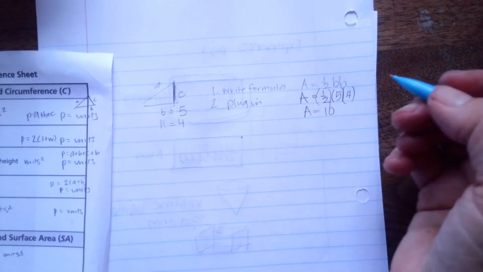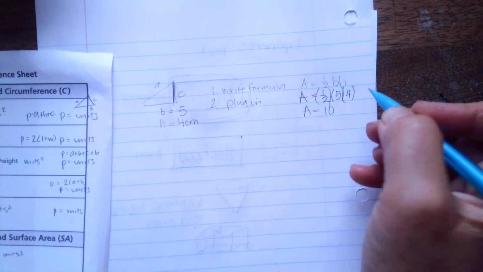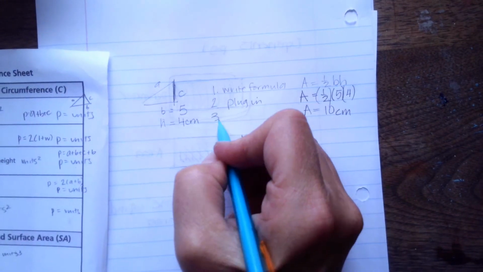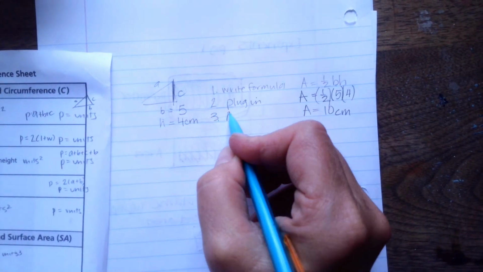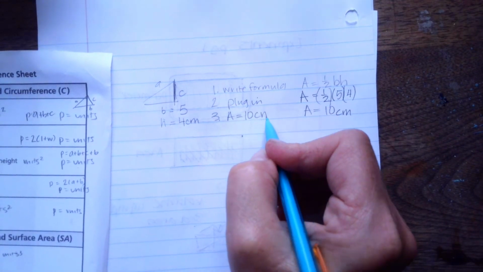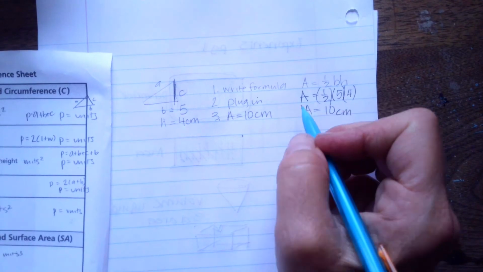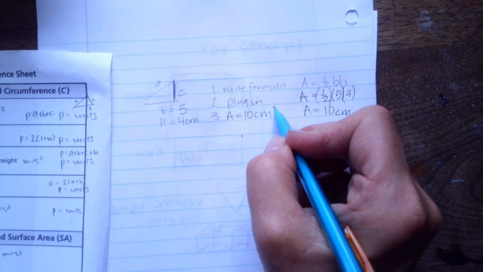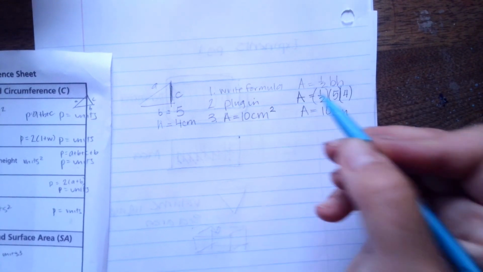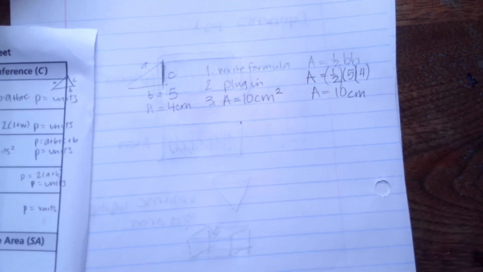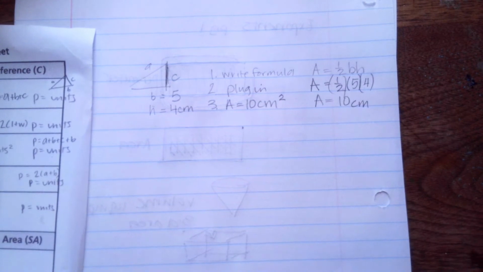Okay. Let's say this was in centimeters. So we're going to label our answer. My Adaires are also step 1, 2, 3, 4. So the third step is to write your answer and label it. And the fourth step, I put it as a fourth step because I never want anyone to forget it, is you write units squared. Area is always in units squared. Do you remember that, Lauren, from last year?